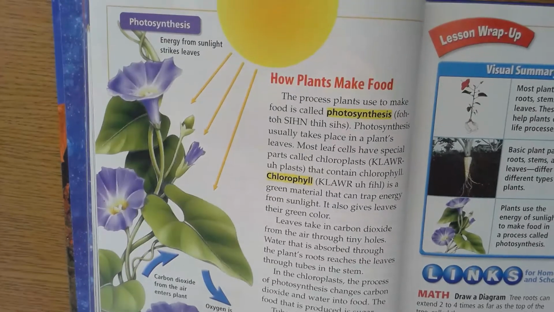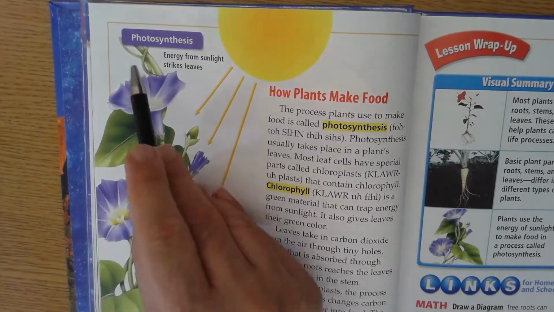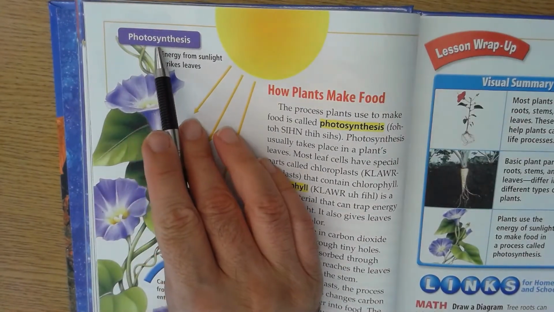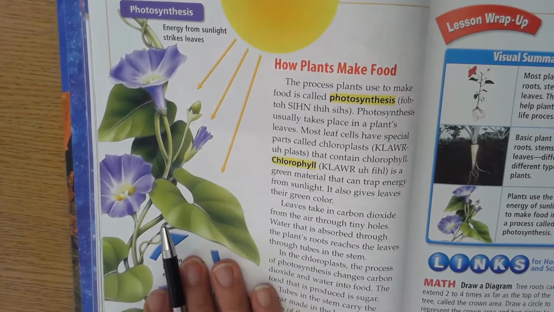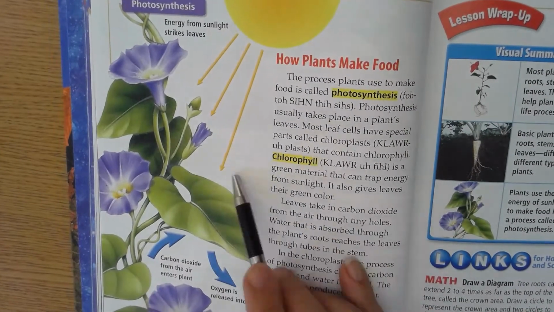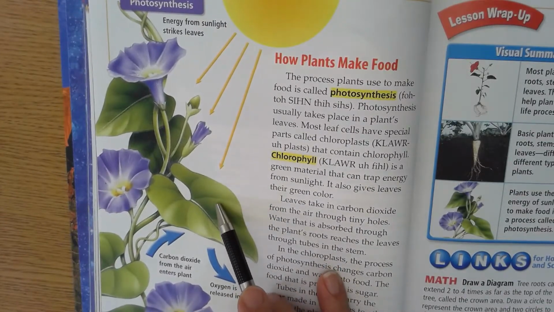Plants making food. This whole process is called photosynthesis. Okay, photosynthesis usually takes place in a plant's leaves.